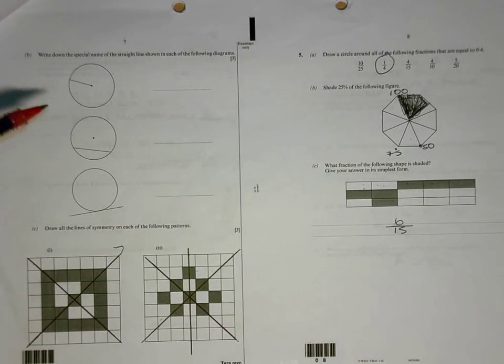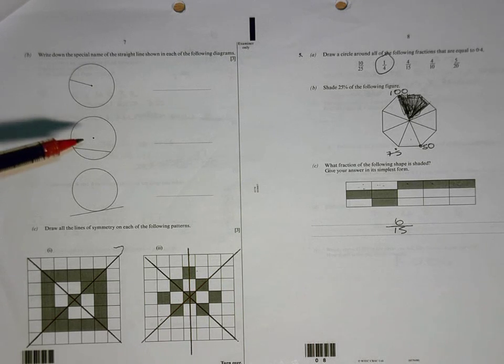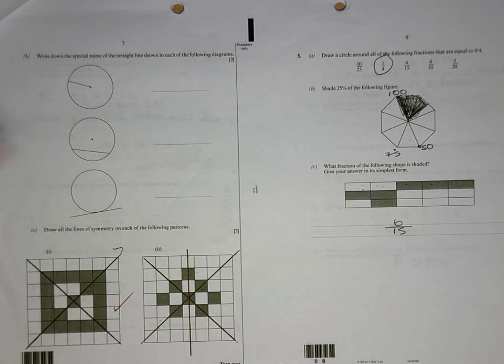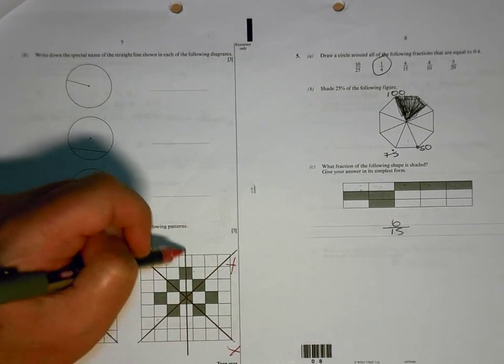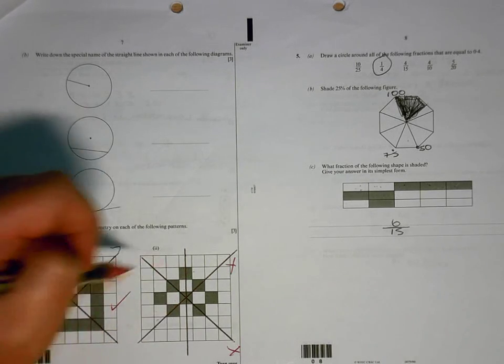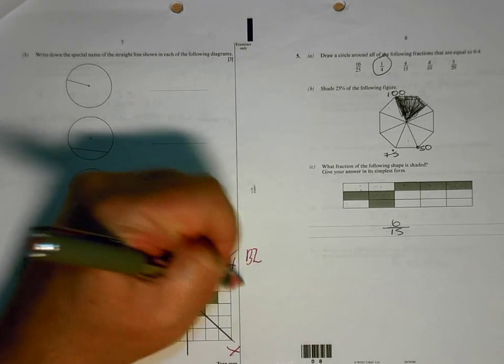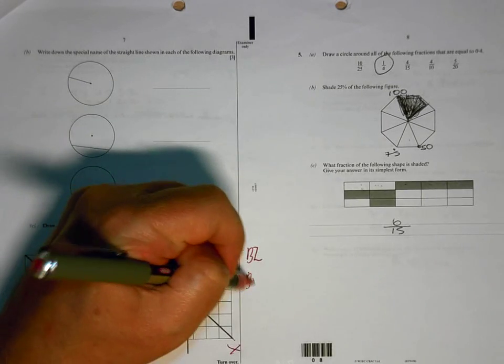You need to know what those are. Radius, chord, tangent. That's correct. This isn't correct. There's only one line of symmetry on this, which is the one down the middle there. So you get nothing for that one.